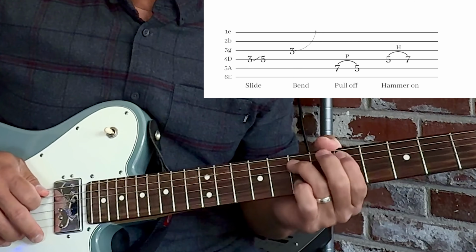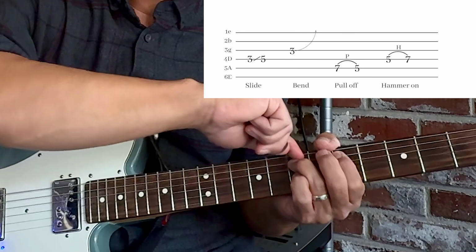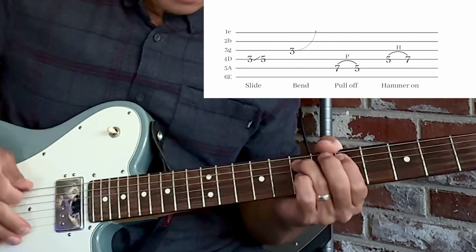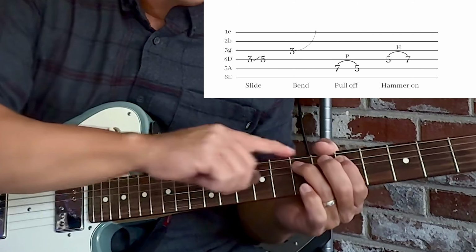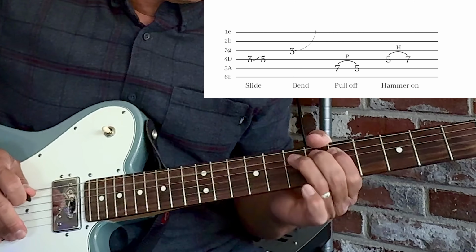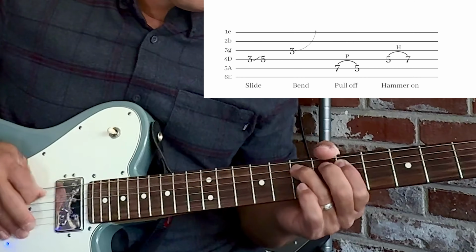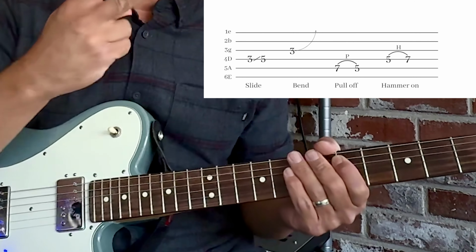So what a pull-off is, is just a little gentle pulling of the very first note that you played. It's just a light little pull. And it takes a little bit of practice to kind of get it just right. But one pluck, two sounds.